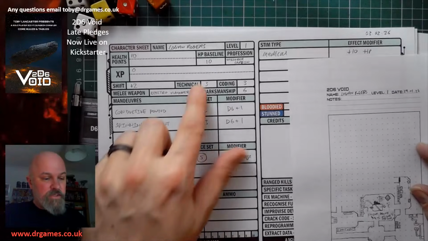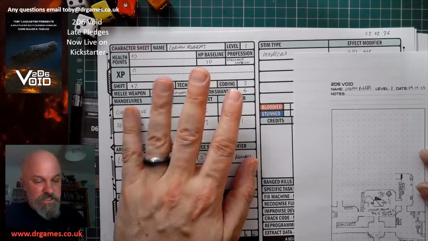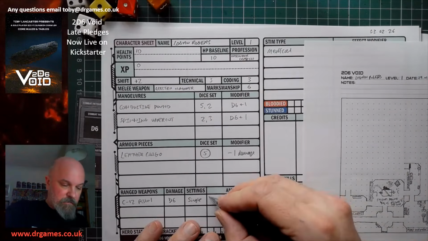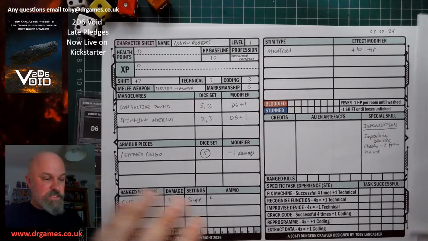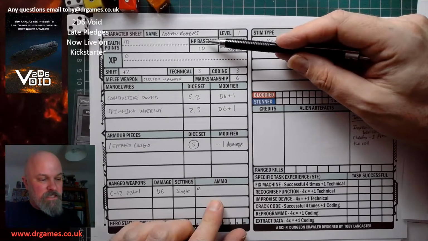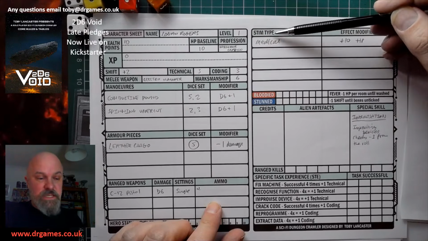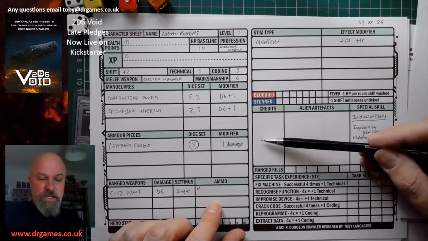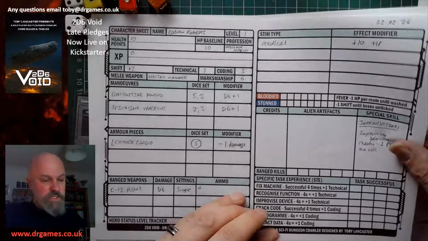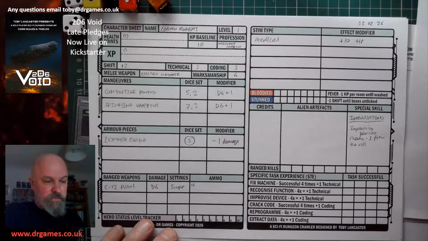Now I've rewritten out the character sheet, to save me having to make it in this session, so I can just dive straight in. There are some differences. Immediately, let's go over these quickly. We've got an ammo column now. We've got a HP baseline there as well. We've also changed the medical stim to stim type. And we've also got a credits section here. So a few changes to the character sheet going on there.